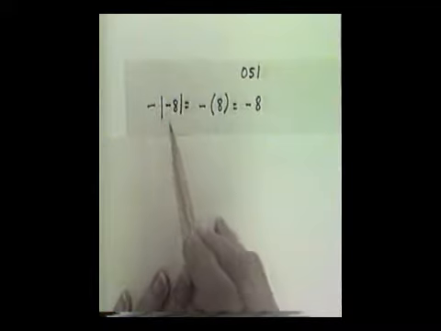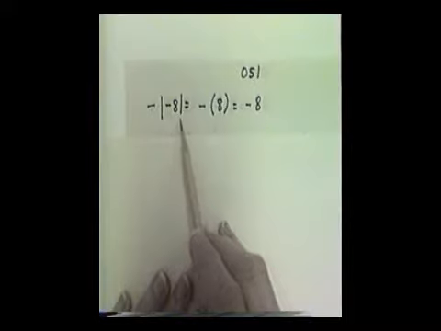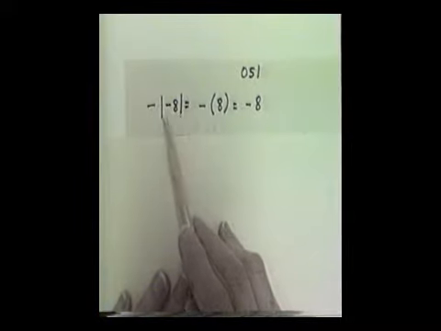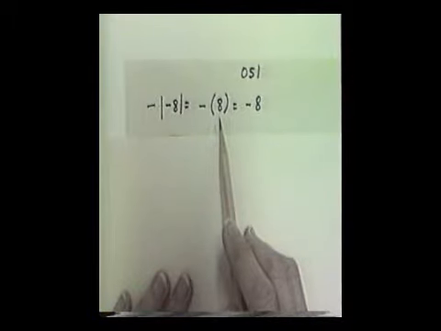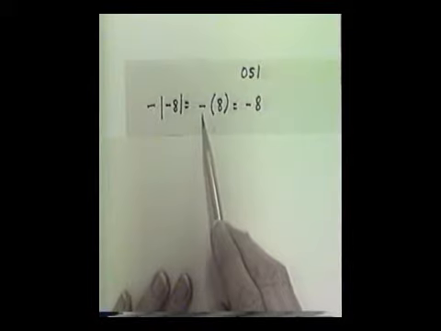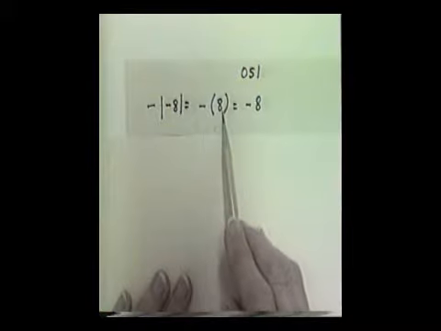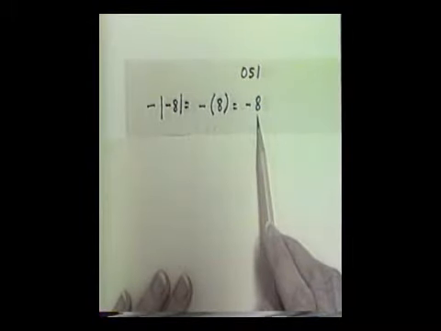We've looked at absolute value, we've looked at opposite. We can combine the two and have, for instance, the opposite of the absolute value of -8. The rule for working with expressions that have more than one thing in them is to work from the inside out. We take the absolute value of -8. The absolute value of -8 is 8. The minus sign preceding the absolute value symbol stays with us. It stands for opposite. It says take the opposite of 8, which is -8.